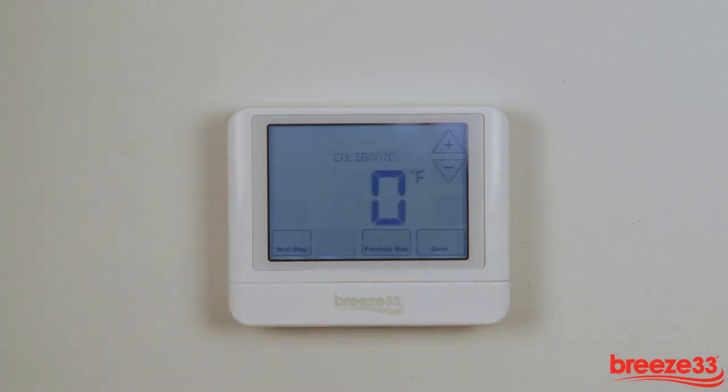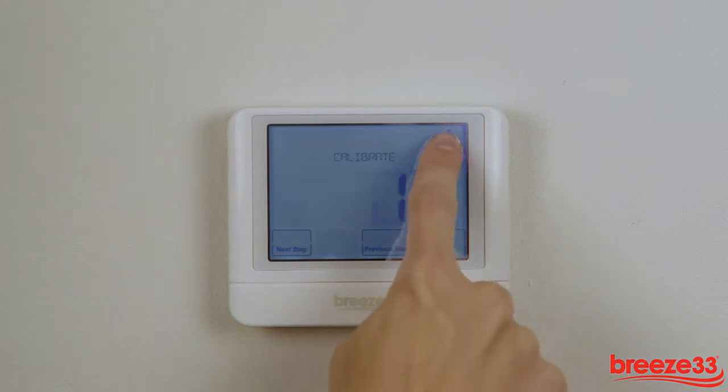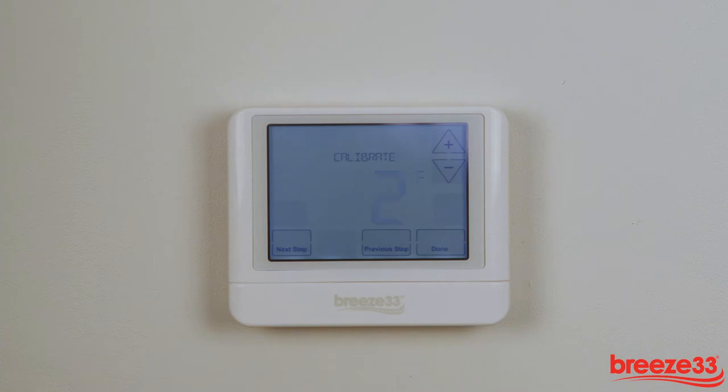Room Temperature Calibration. This feature allows the installer to change the calibration of the room temperature display. For example, if the thermostat reads 70 degrees and you would like it to read 72, then select +2. The LCD will show Calibrate 0 degrees Fahrenheit. You can adjust the room temperature display to read 4 degrees above or below the factory calibrated reading.